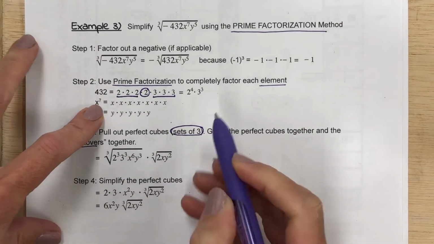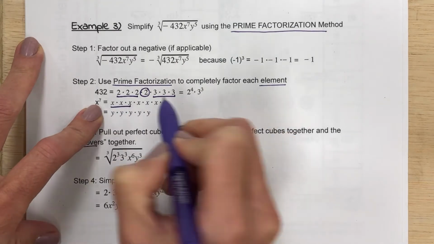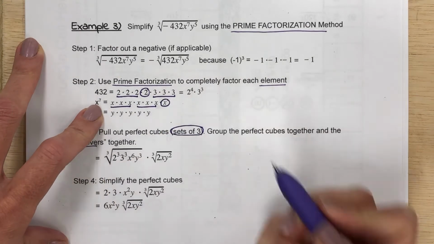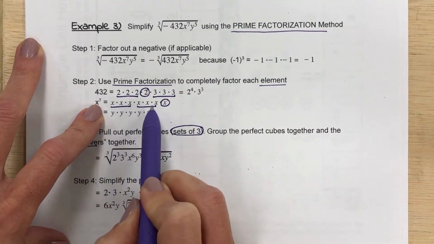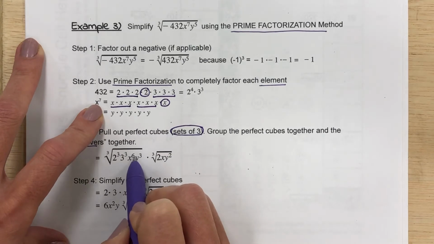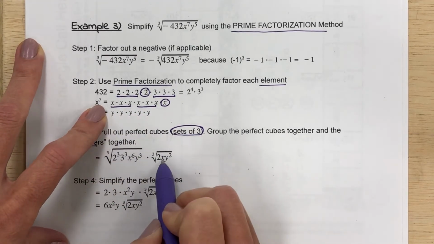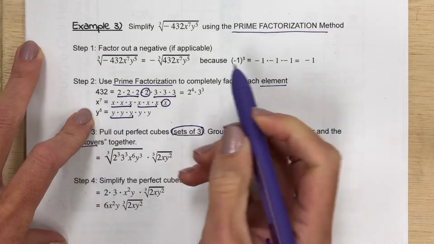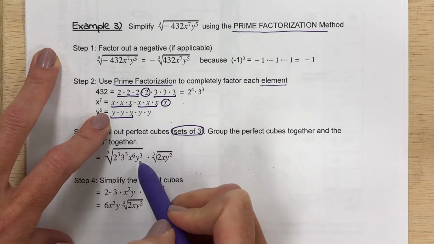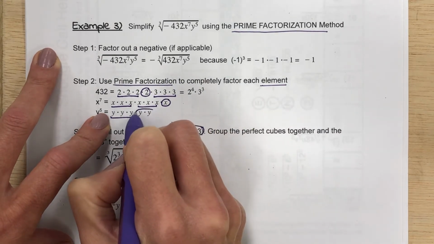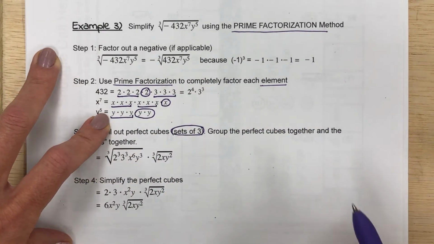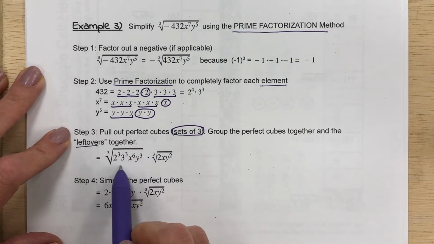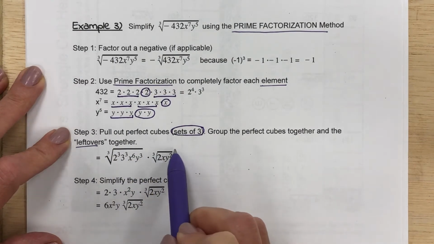Then I'm going to go to my x's, and I have a group of 3 here and a group of 3 here. And then I have a leftover x. So 1 group of 3, 2 groups of 3, that's x to the 6th, because I have 6 x's, and I have a leftover x. Now I'm going to group up my y's. I have 1 group right here of a perfect cube, so that's y to the third, and then I have these leftover y's. Not quite a complete group of 3, so there's the leftovers. So I pulled out all the perfect cubes, which are all here, and then I have the leftovers.